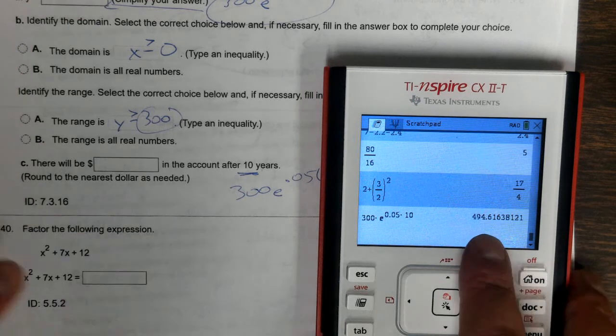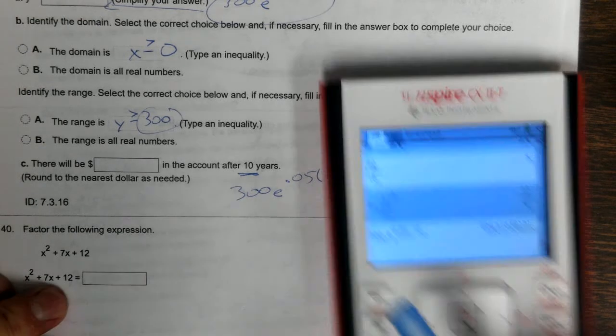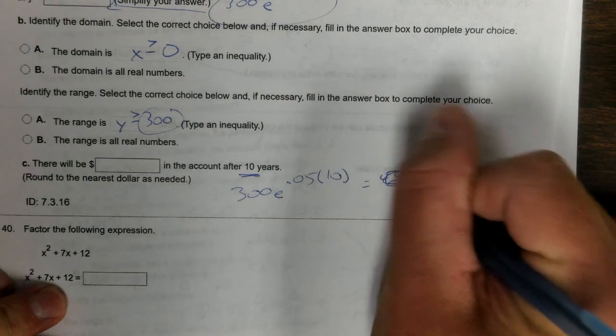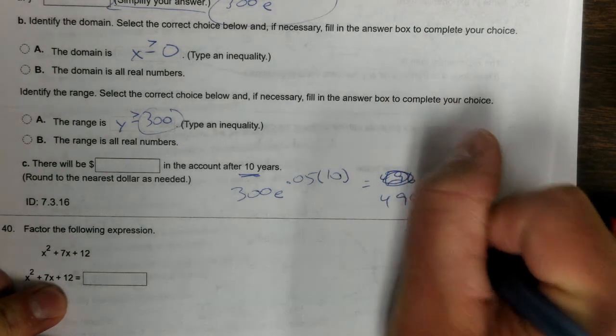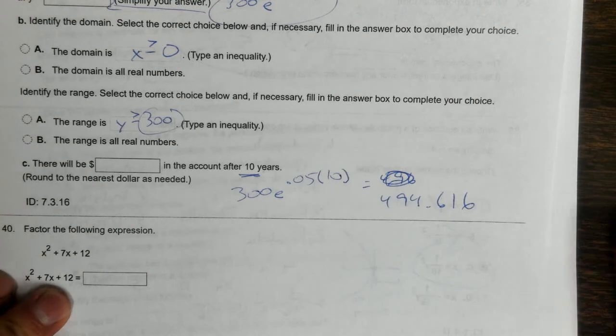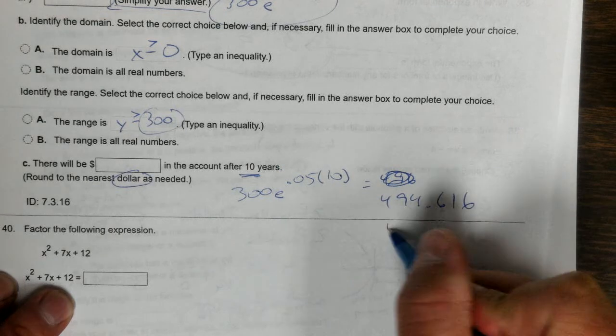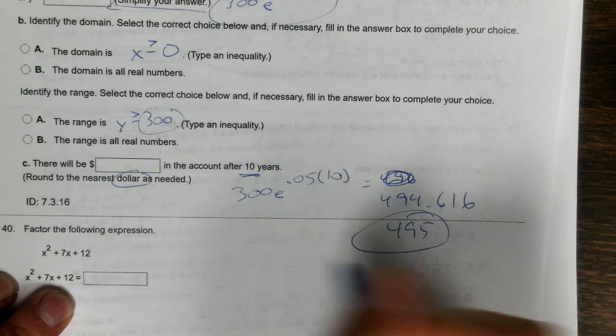And so that gives you 494.616. It wants it to the nearest dollar, and so that'd be $495.